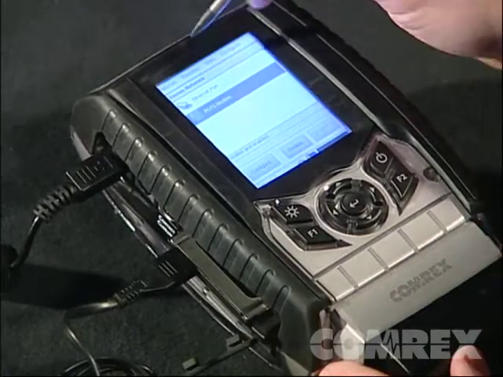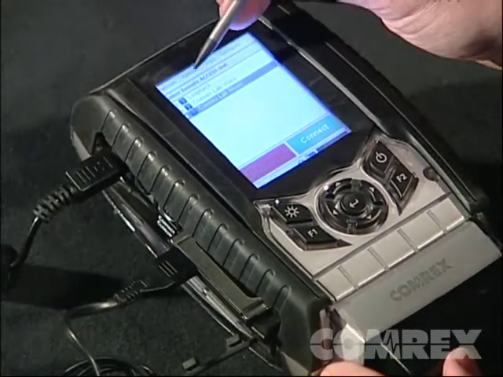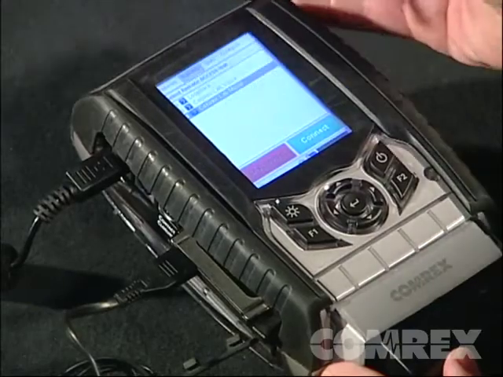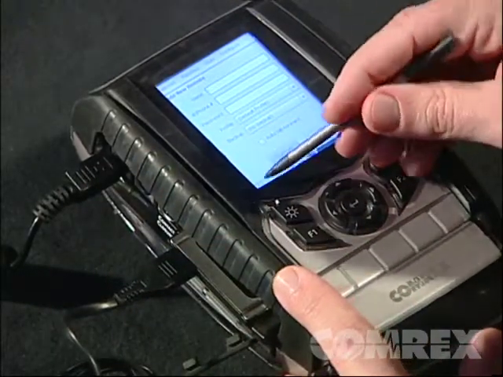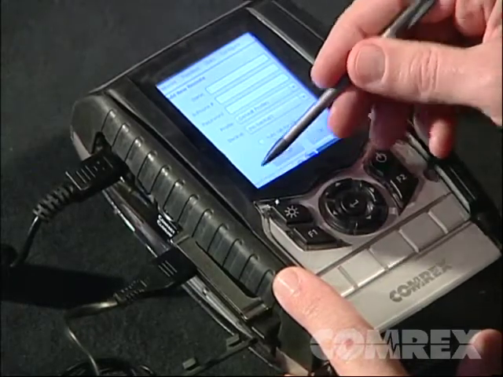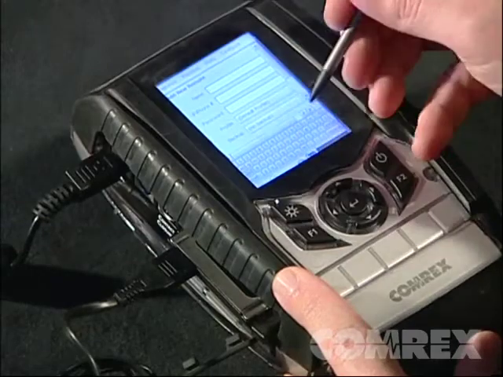Now that we've done that, we need to create a connection for our POTS modem call. So we'll go to Remotes and Manage Connections. Now Remotes, add new remote, and we're going to name this particular connection. I will click on the icon for the PC card, and we're going to name this POTS.